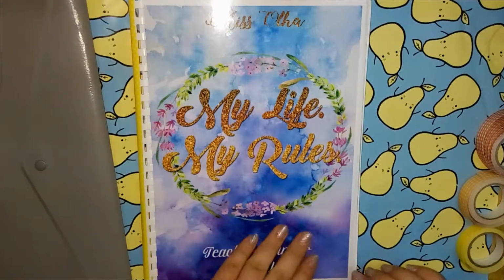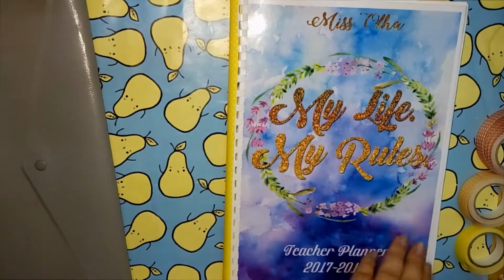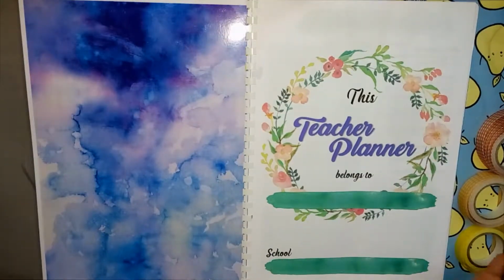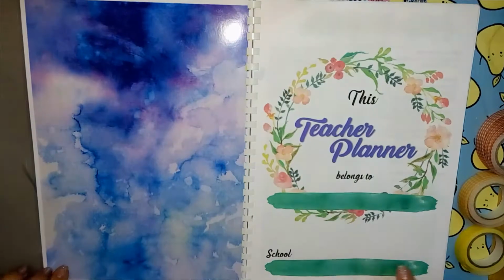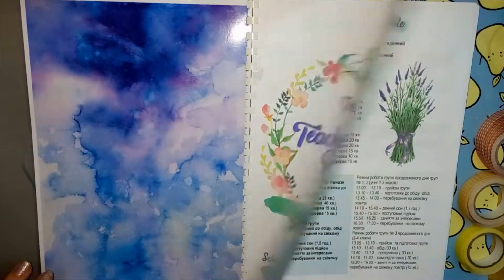Okay, so this is the front cover. I will move it back here to show you everything. Hope it's in frame. Okay, so here's the front page. I only did some tabs on the top. And yeah, I didn't fill in my name, not a school, nothing.